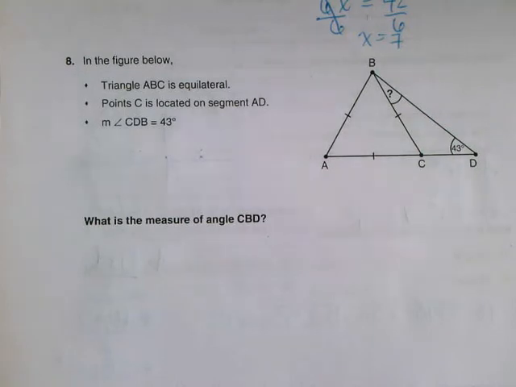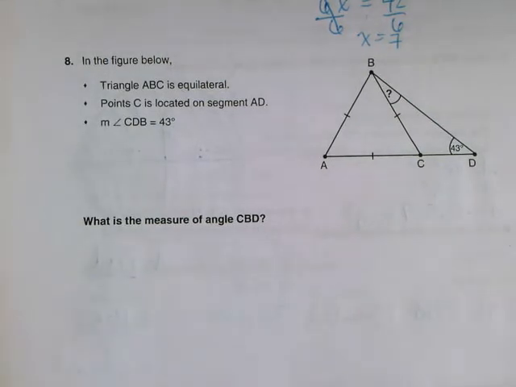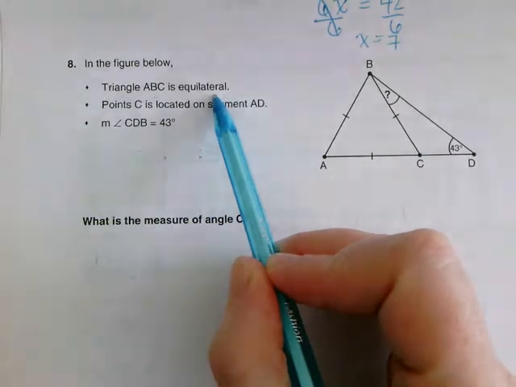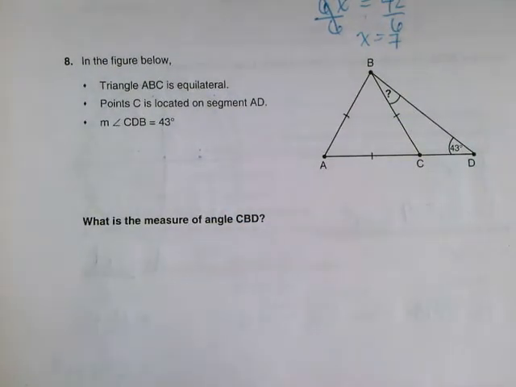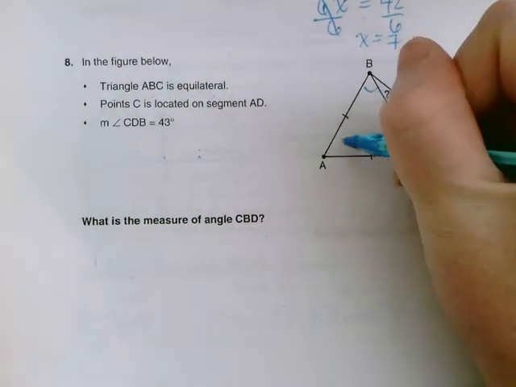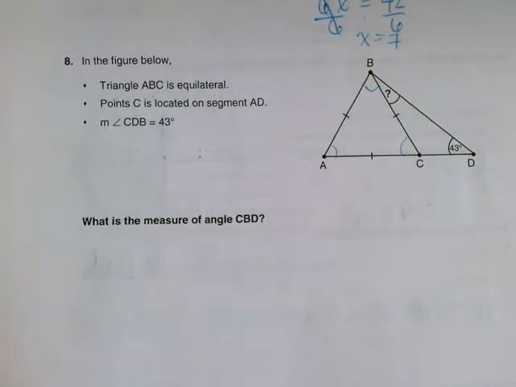This was in the grade 8 review package, but it is also very useful for grade 7. So we did this topic in grade 7 as well. We worked on angles. You need to be able to figure out the missing angle in the triangle, but it's telling you that triangle ABC is equilateral. So these three sides are the same, which means that these three angles are the same.